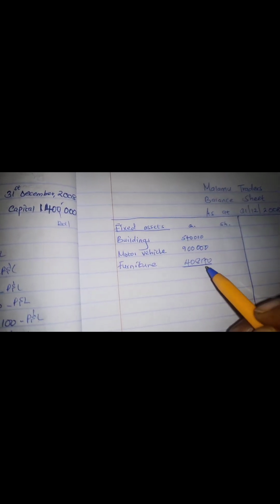Clearly we do not have any other fixed assets, so you total 540 plus 900 plus 480,170. Using a calculator, this gives us 1,848,170. Put the totals on the second money column, but I said you can just go with one column, there is no harm. If you have one money column, you don't have this total, you total down here.